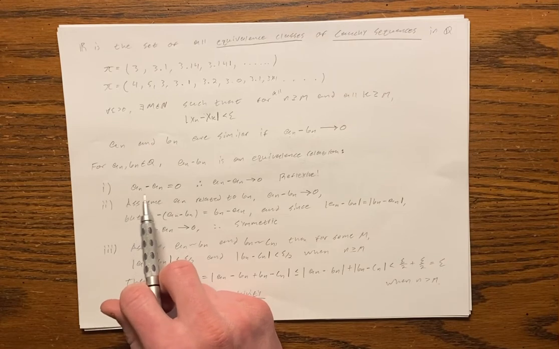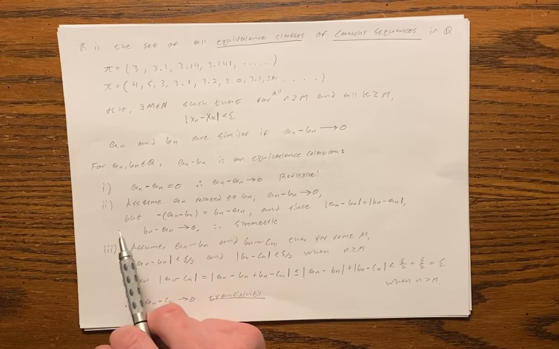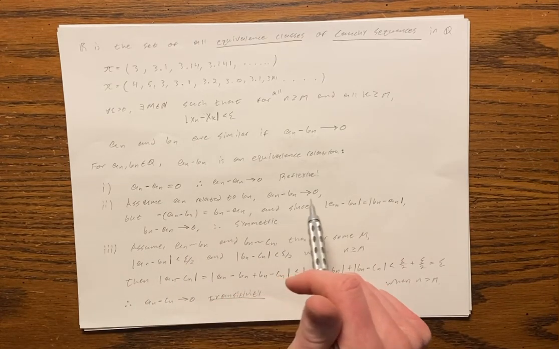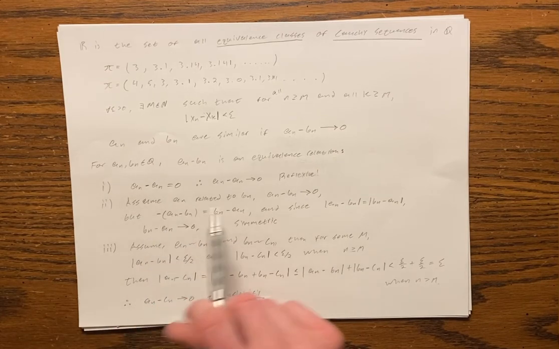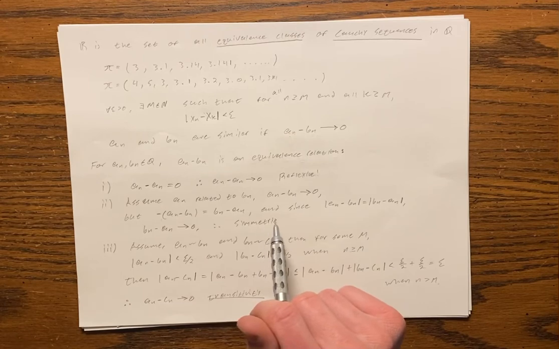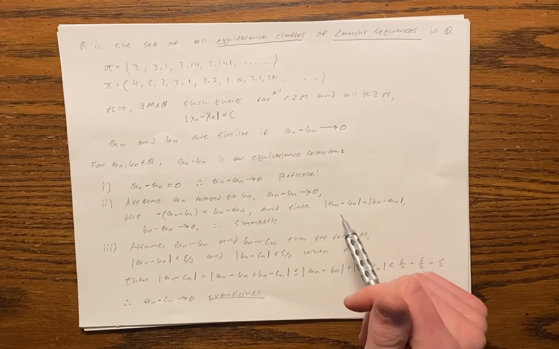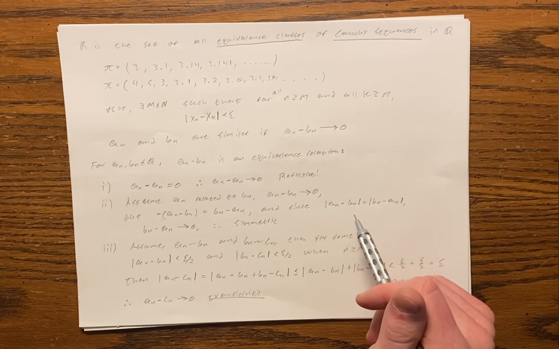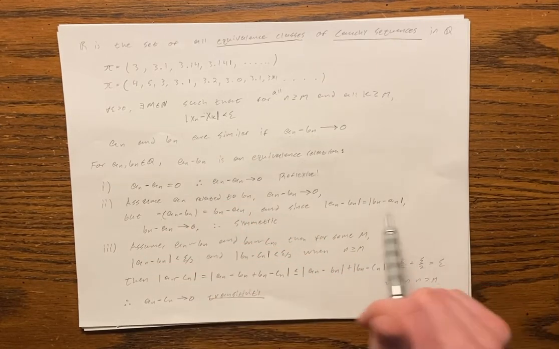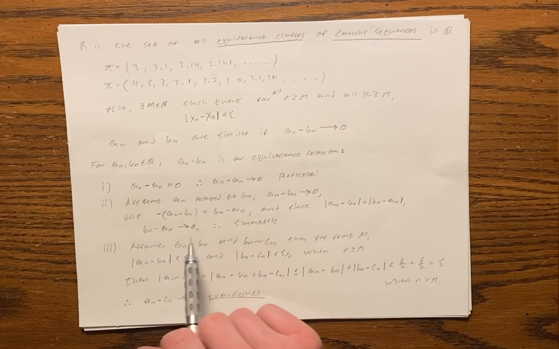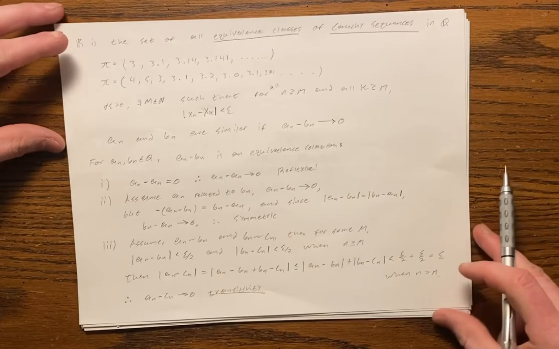So we can show that it's reflexive: an minus an equals 0, so an minus an converges to 0. Then if you assume an is related to bn such that an minus bn converges to 0, then bn minus an, which is just the negative of an minus bn, has an absolute value equal to the absolute value of an minus bn, which we know is how we're defining that convergence with the Cauchy completeness right there. So since those two are equal, then bn minus an also goes to 0. So that shows our symmetric property as well.